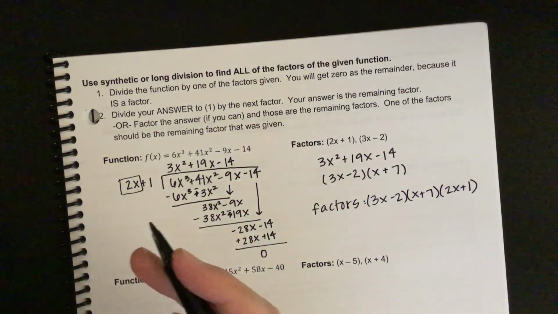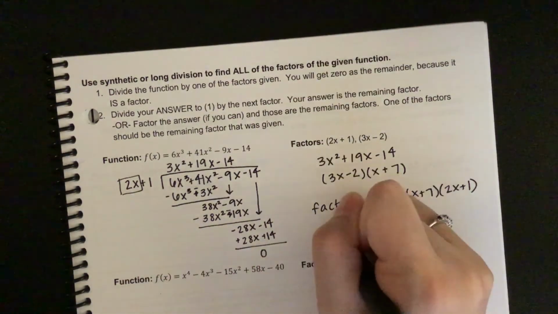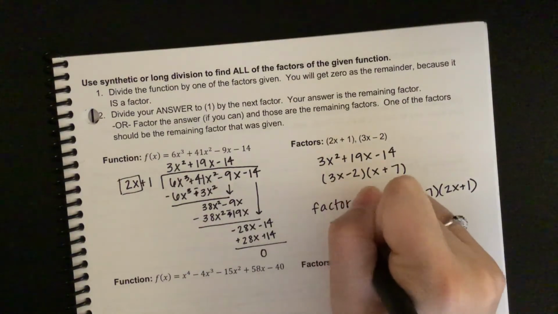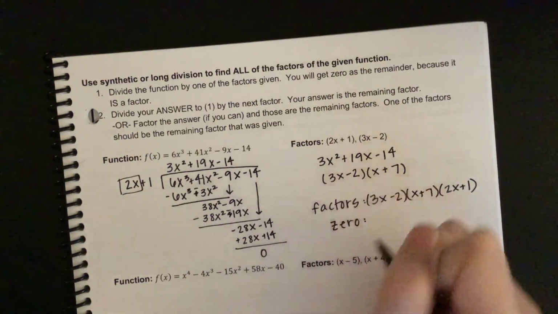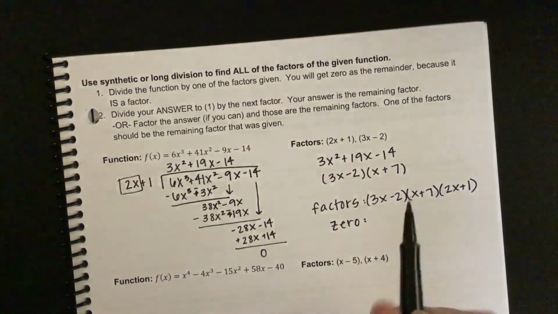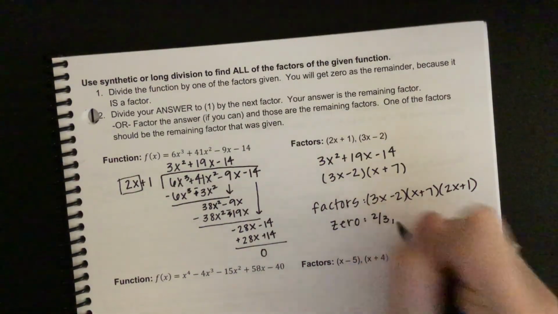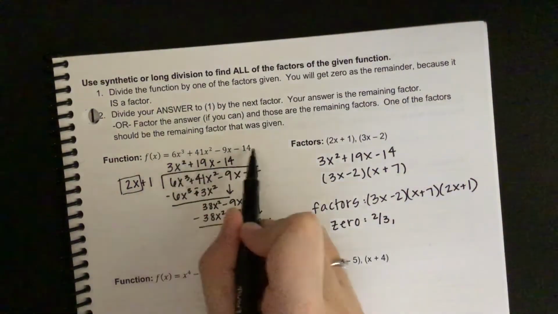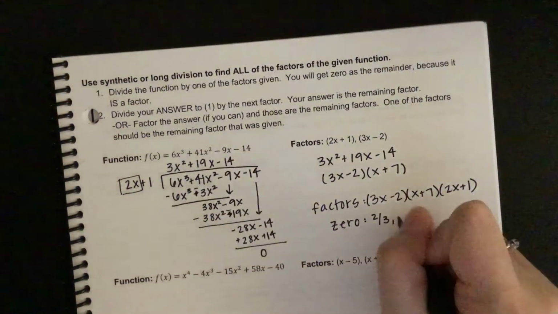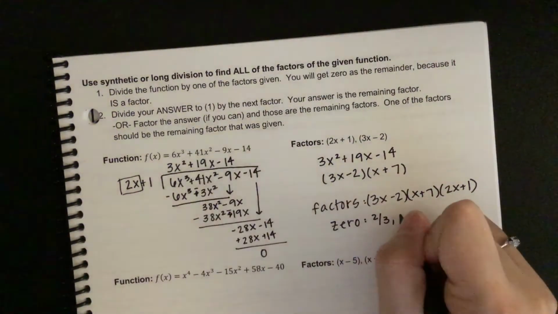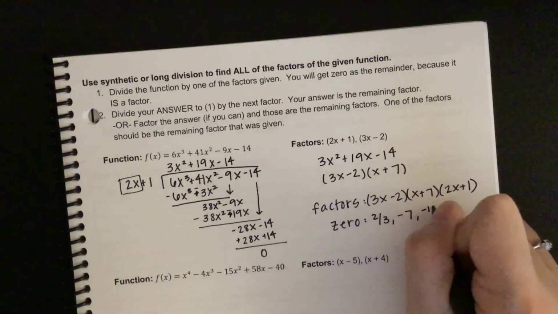Now let's talk about this in terms of zeros. The answers to my equation, my solutions, are 2/3. If I set these all equal to 0, I would be able to find my solutions to this function: 2/3, negative 7, and negative 1/2.